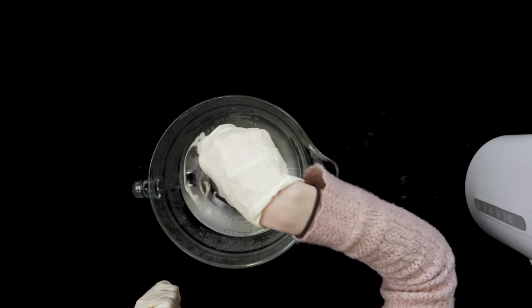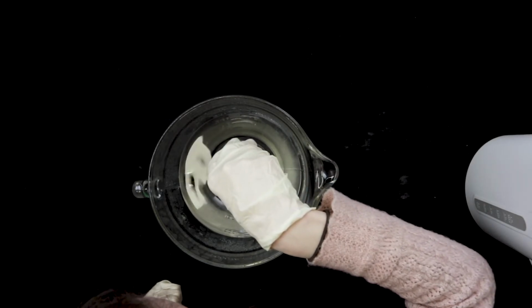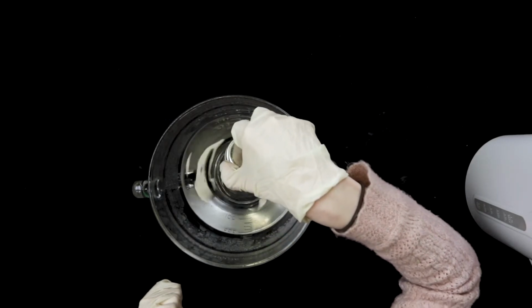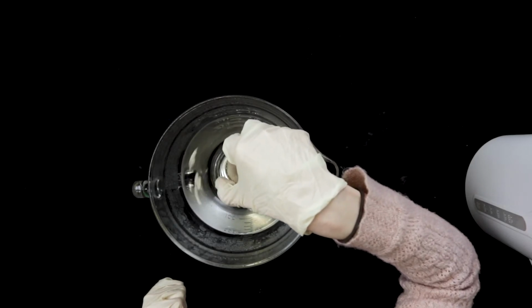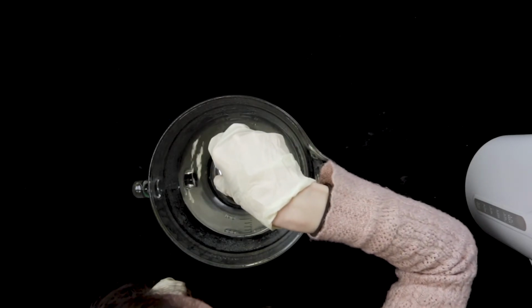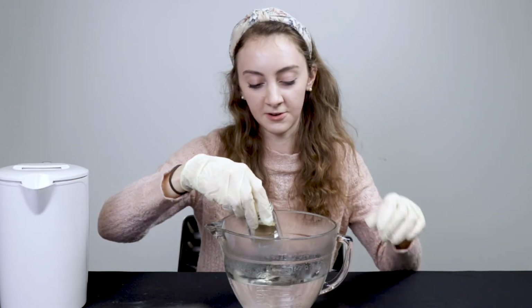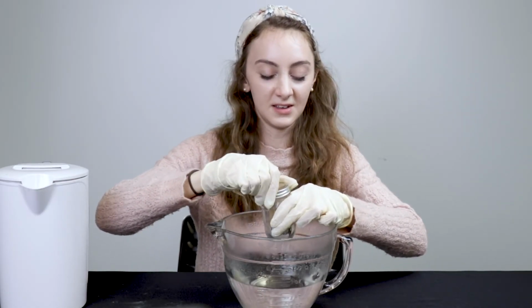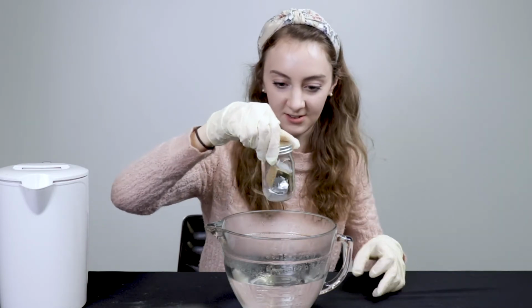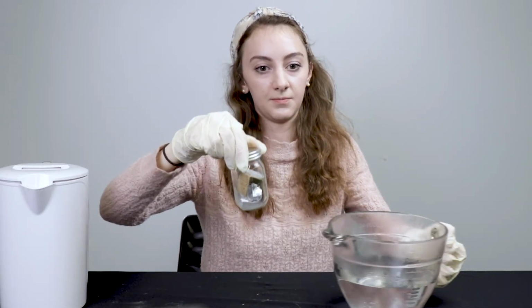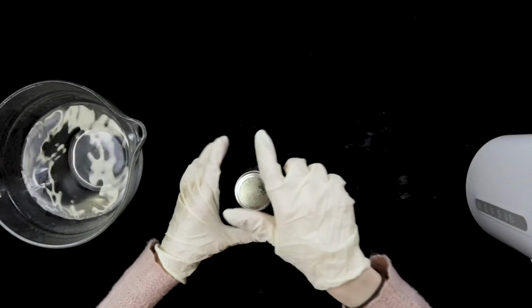Ooh, it's working. You can see if you look at your tile, it's going to look a little frosty. And you can see the fingerprint in there. All right, I think I've given our object enough time to fume and bind with our amino acids. So, open it up.